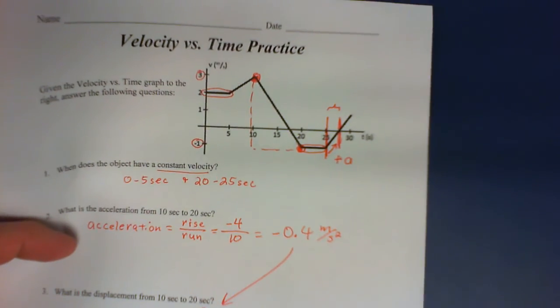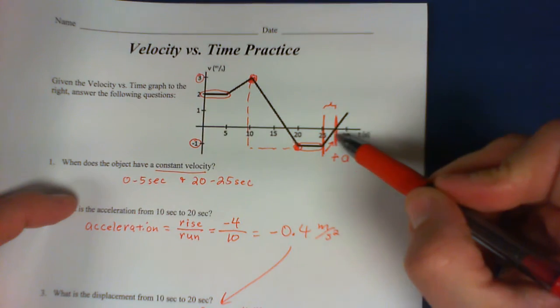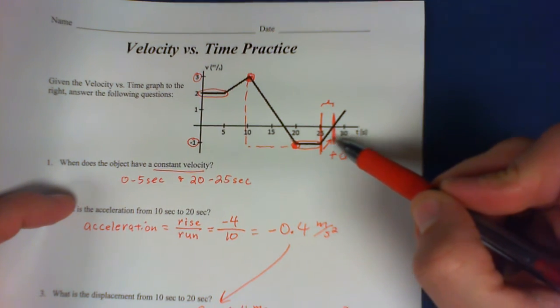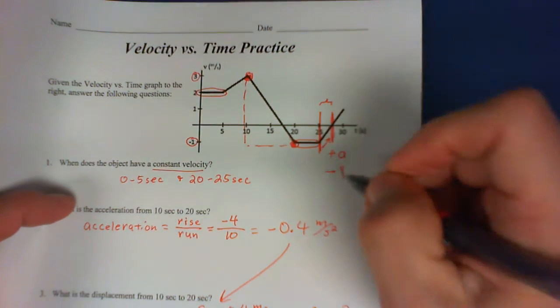The second way is to look at the acceleration and the velocity. Now you'll notice the velocity is below the x-axis, right? So if that line's below the x-axis, that means we're dealing with a negative velocity.